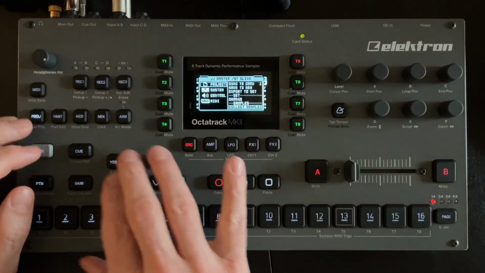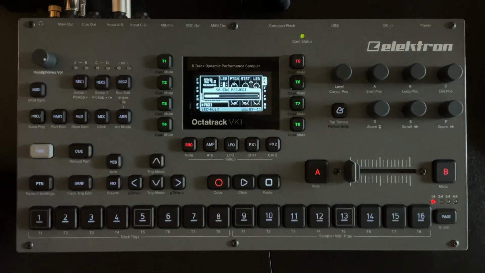And I definitely would go and save the project again after doing that. Anybody who has had an Octatrack has lost their work at some point. So I tend to make a habit of doing a lot of saving along the way, even after I do little things like doing my slices.